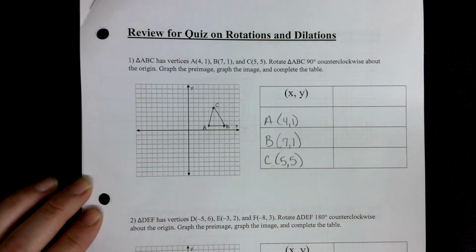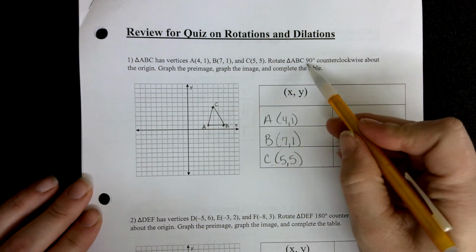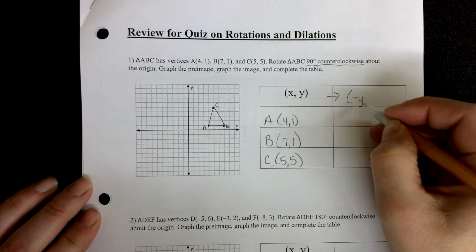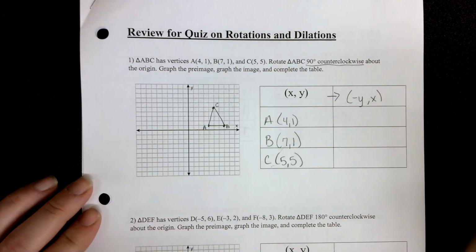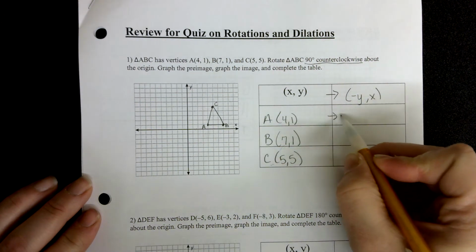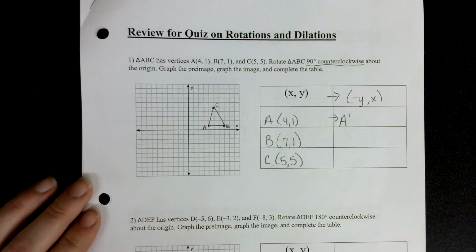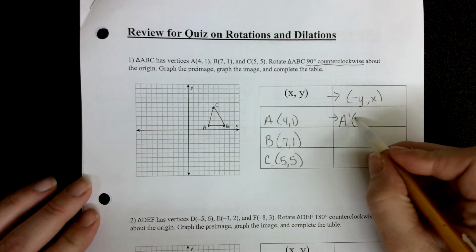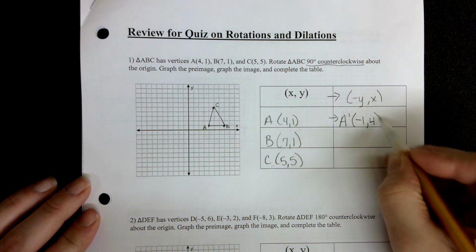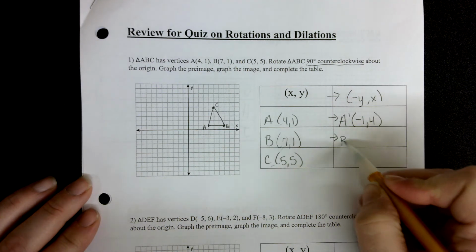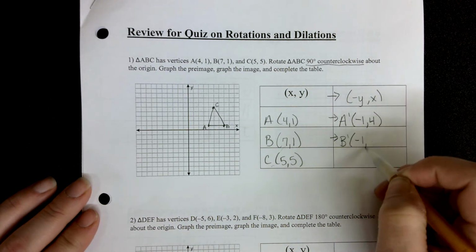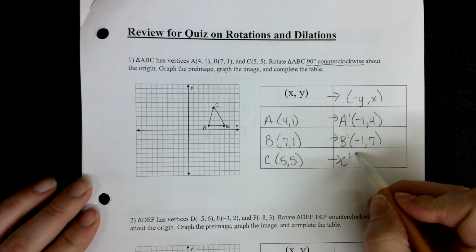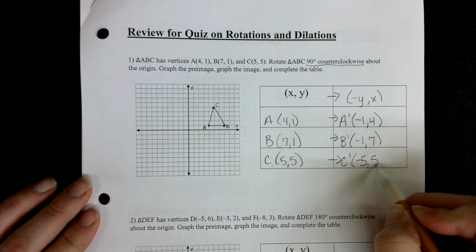Now the rule is (x, y) maps onto, so it's 90 degrees counterclockwise, so it is (opposite y, x). So then you should put A prime is going to be, so I'm going to take my opposite y, so it's 1, so it's going to be (-1, 4). And then for B prime, it's going to be (-1, 7). And C prime should be (-5, 5).